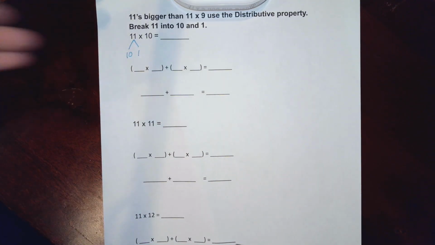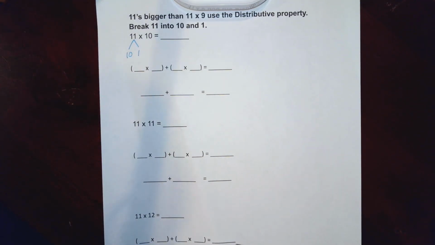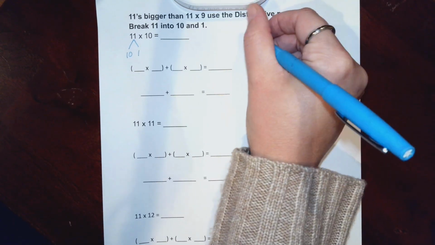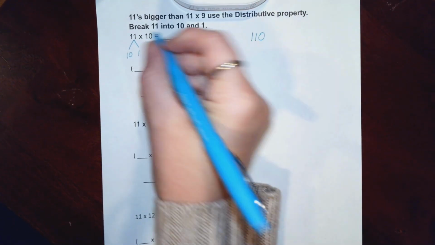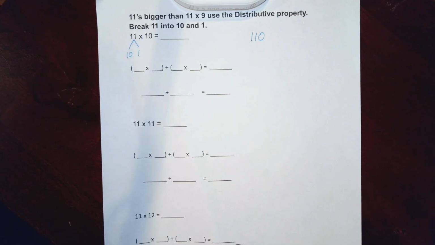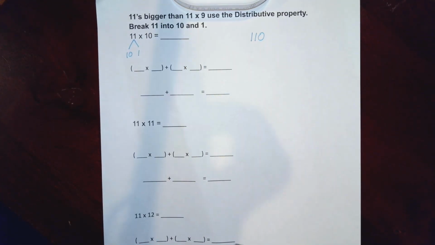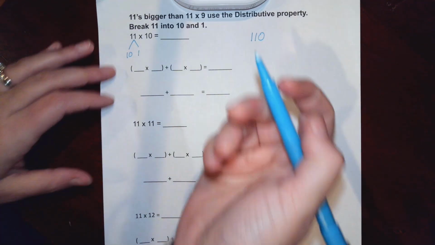Some people will say, well, Mrs. Gibb, we've already done multiplying by 10, and I know if I'm multiplying by 10, that means I have 11 tens. So 11 tens would give me 110 by adding that 0 to the end. Some people struggle with that still, even though it has the 0, adding a 0 to the end. So that's why we're going to use the distributive property too.